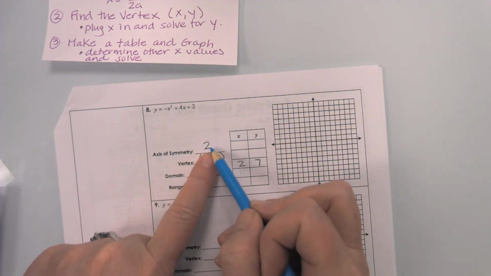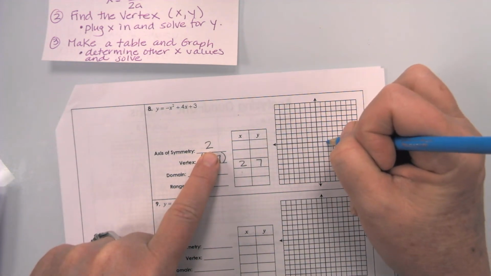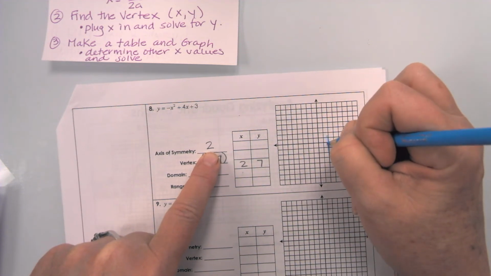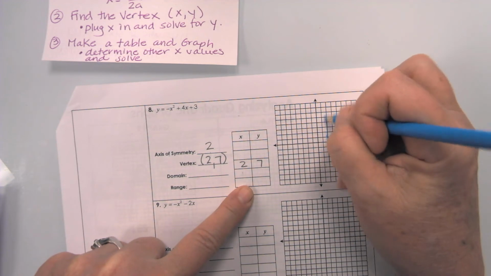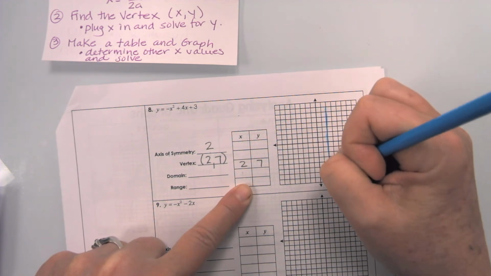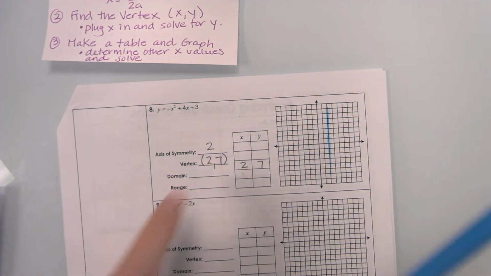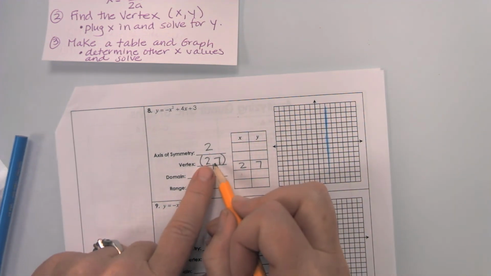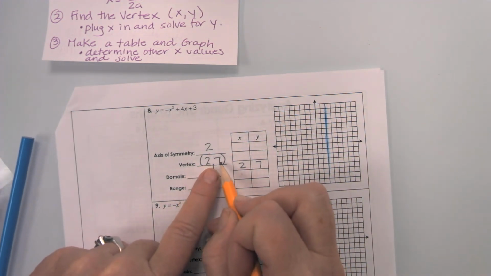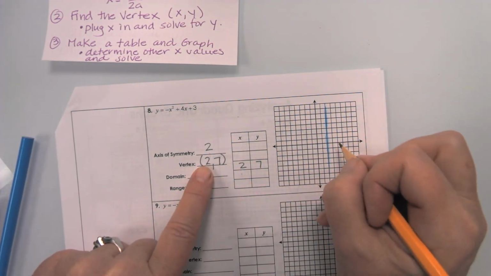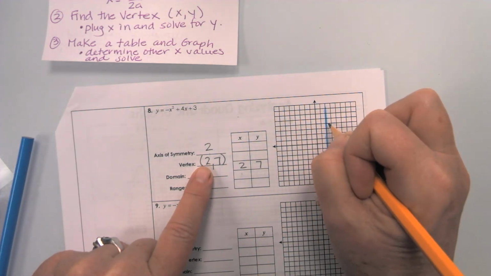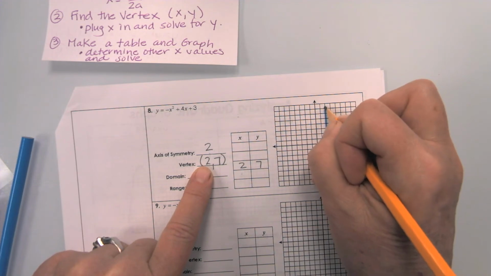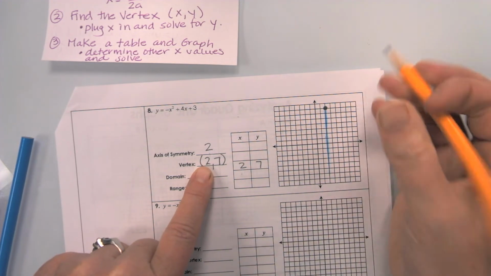My axis of symmetry tells me that the center of my parabola is going to be right here. Remember, this is 0, 1, 2. So if you want to sketch that in, you can. Then I know that I have a vertex. So either the highest or lowest point will be at (2, 7). So 2 and then positive 7: 1, 2, 3, 4, 5, 6, 7. So this is going to be my vertex.